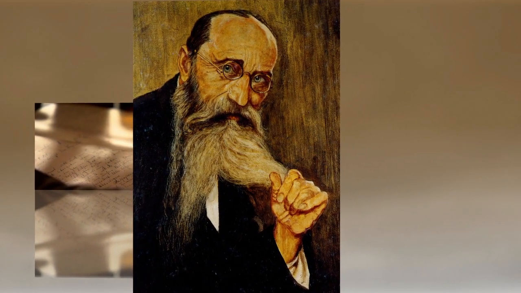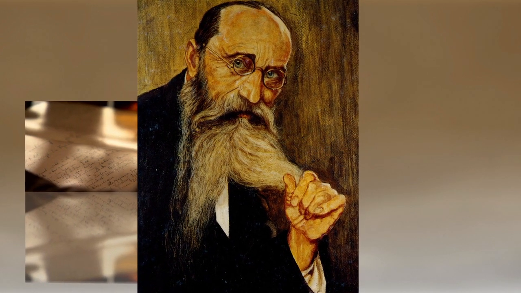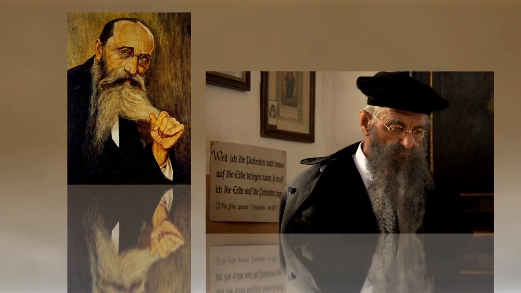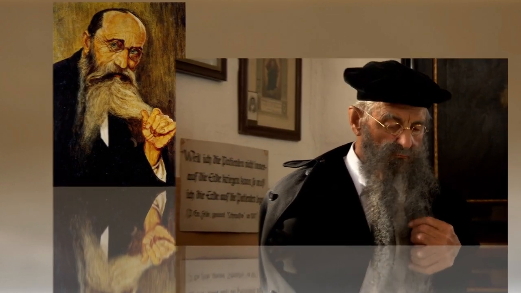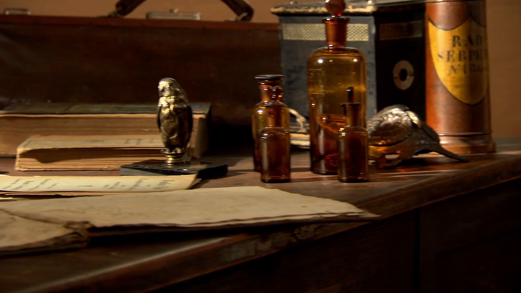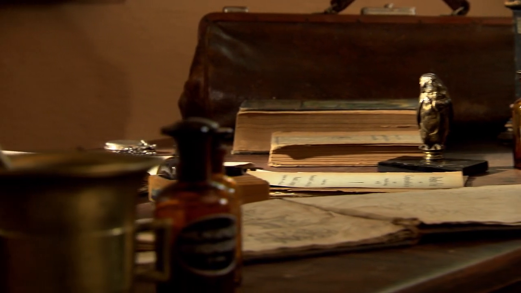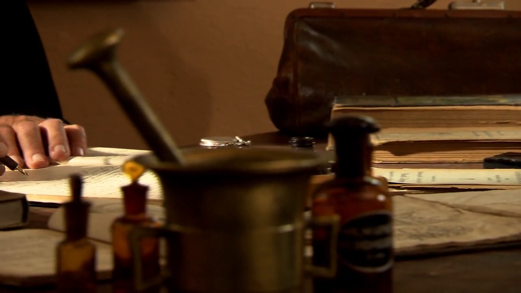Pastor Emanuel Felke is considered the father of complex homeopathy. In contrast to classical homeopathy, in which only one active substance is prescribed, in homeopathic complex remedies, several medicinal products are combined into one medicine. By doing this, Pastor Felke made Hahnemann's homeopathy accessible to everyone.